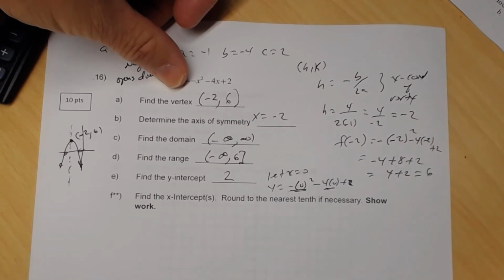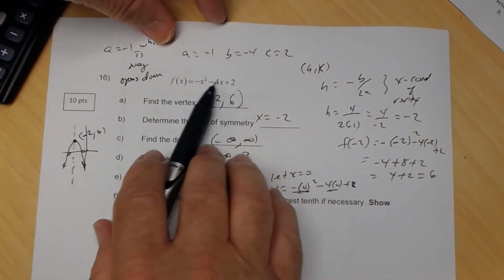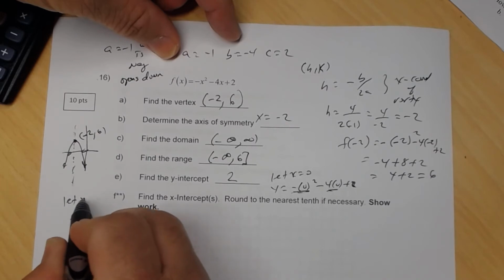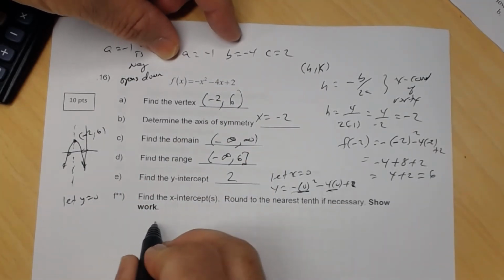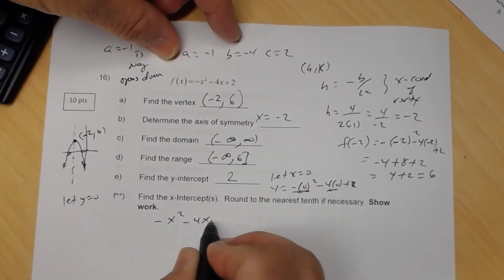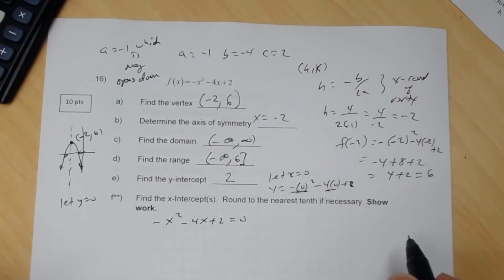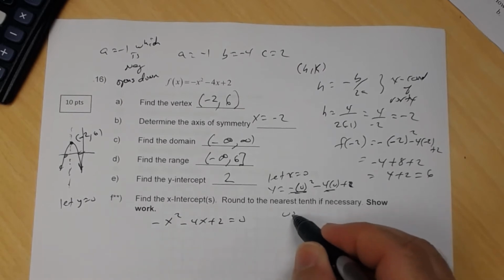Okay, now we've got to find the x-intercept. To find the x-intercept, you're going to let y equal 0. So I'm going to set all this equal to 0. So I'm going to get -x squared minus 4x plus 2 equals 0. And that's when I'm going to use the quadratic formula.